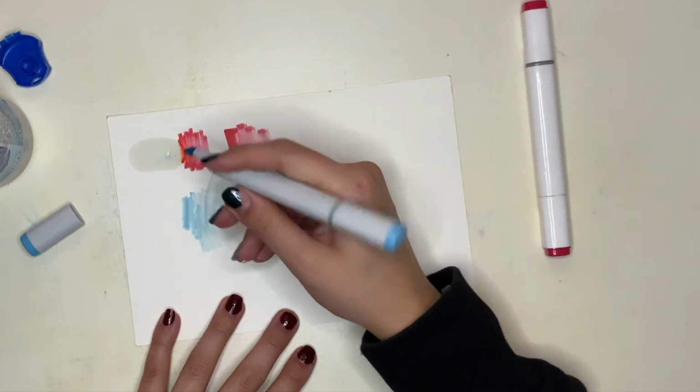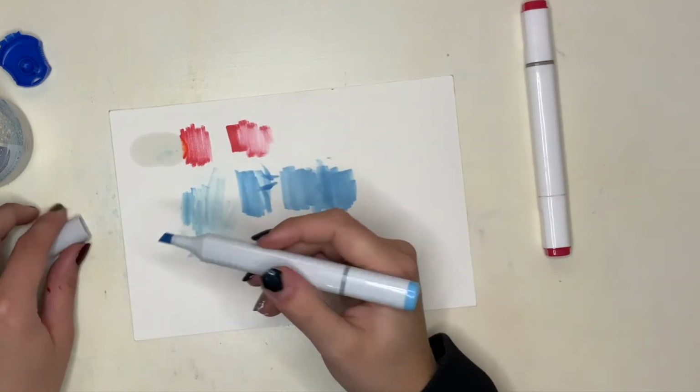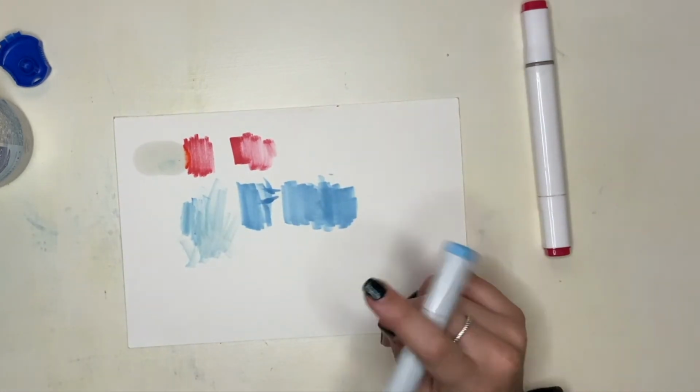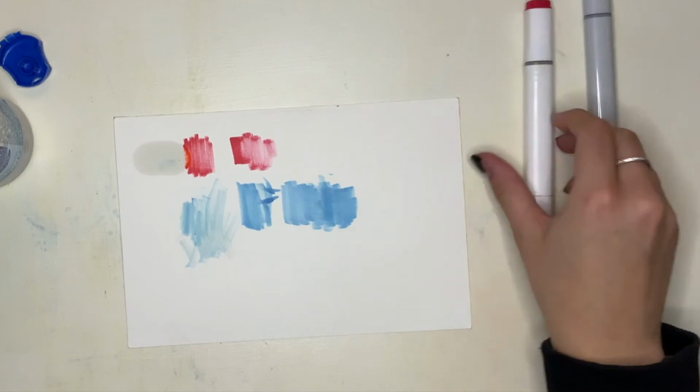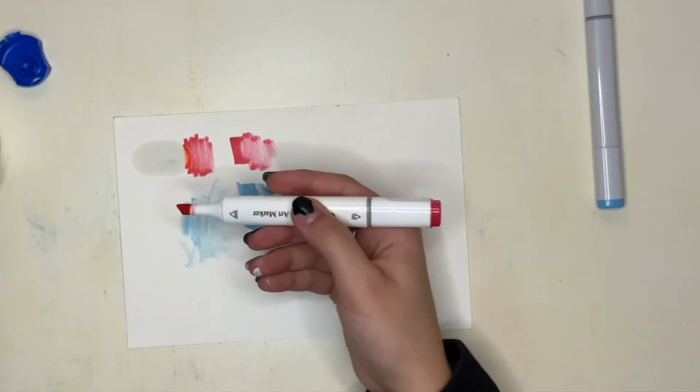Okay, something is coming out of the tip, but the rest of the marker is just making those really annoying sounds that I hate. I don't know. Let me try this out with the alcohol. Maybe it really has to be gel.